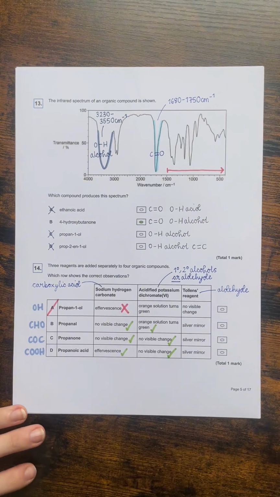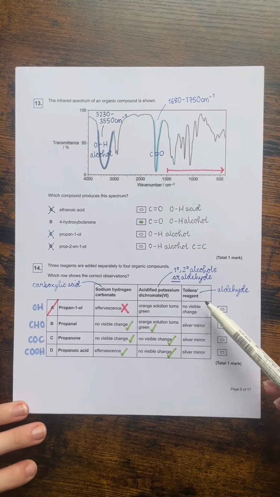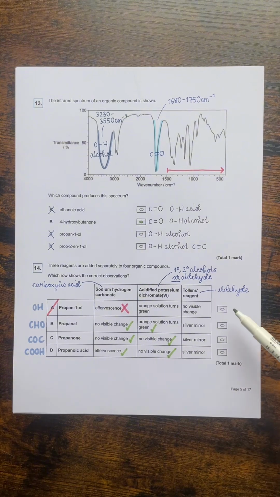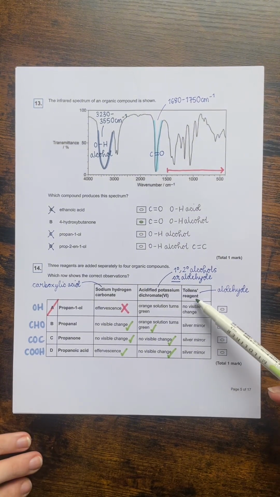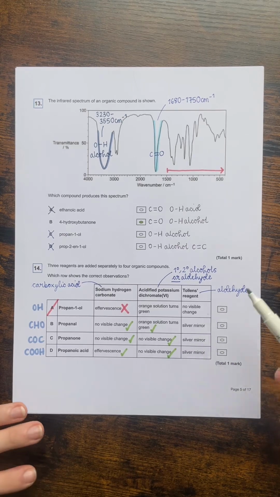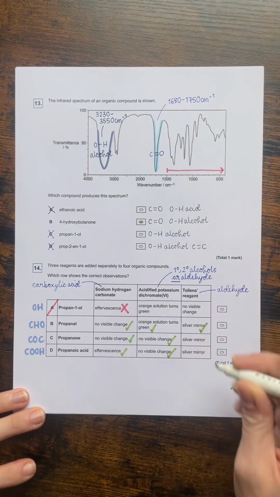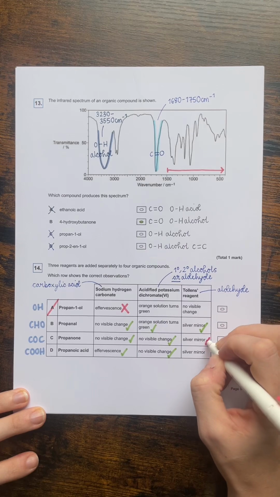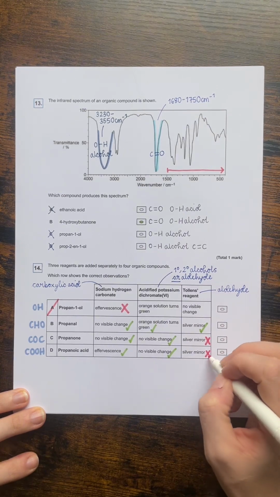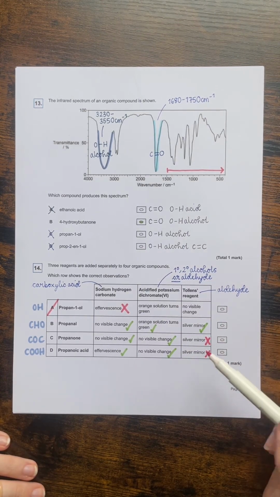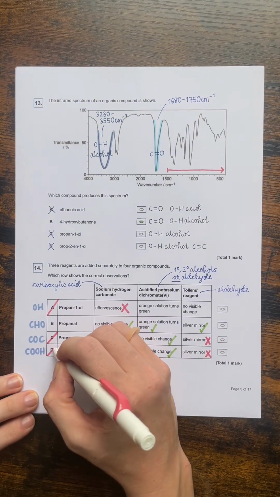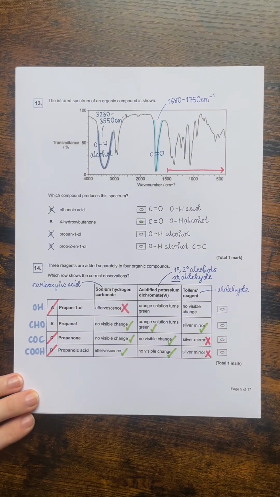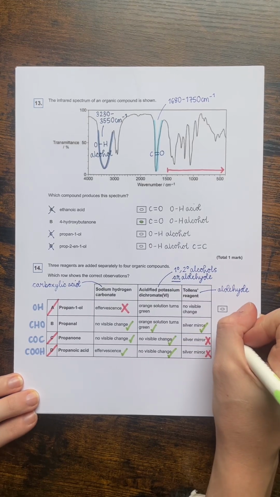So it all comes down to our Tollens reagent. Again, no point in looking at A because we've already crossed that. So it's given us a silver mirror for all 3 options. Well, Tollens reagent will only give a silver mirror with an aldehyde. So tick that one. Definitely not going to get a silver mirror with a ketone or with a carboxylic acid, because neither of those, again, can be oxidized. So that rules out C and D, meaning that our answer here has to be B.